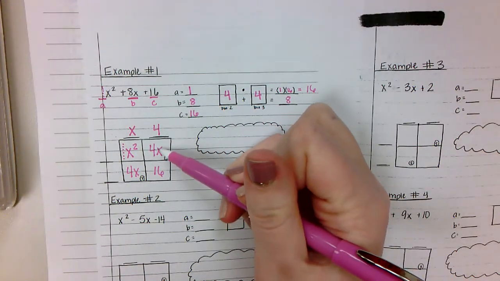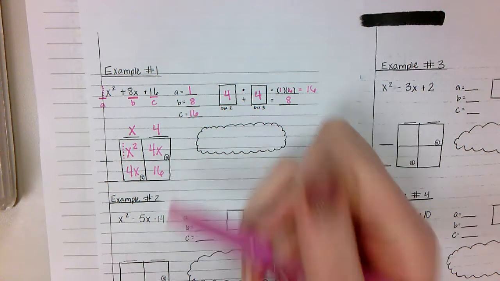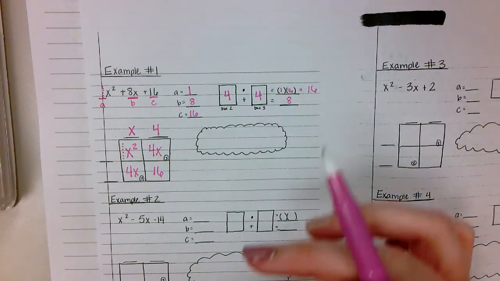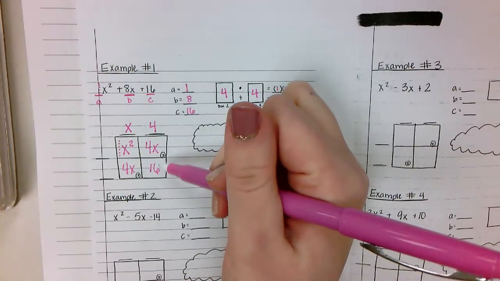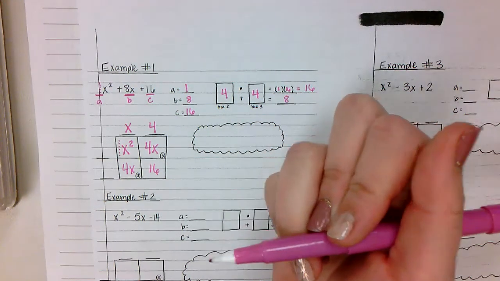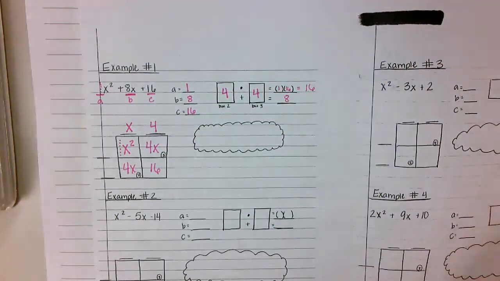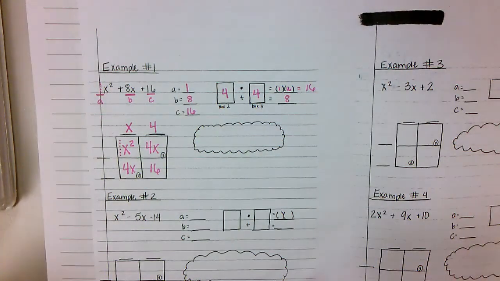Now, letter-wise, this one has an X, this one does not. So is there any letters that I can pull from both? It has to be a common factor that's in both of them. There's not. They don't both have an X, so I cannot pull an X from both of them. So just 4 is the greatest common factor that I have.